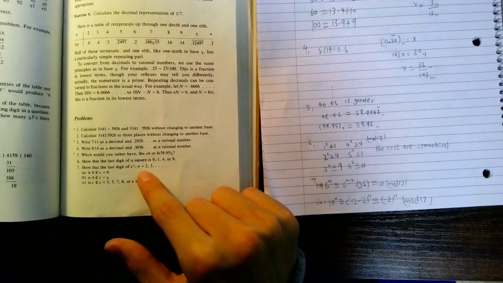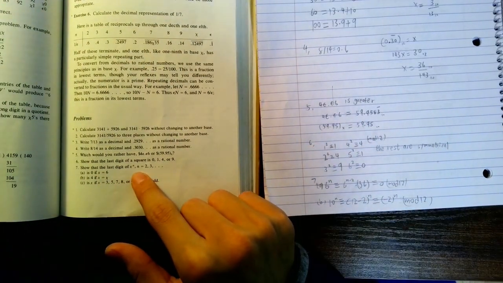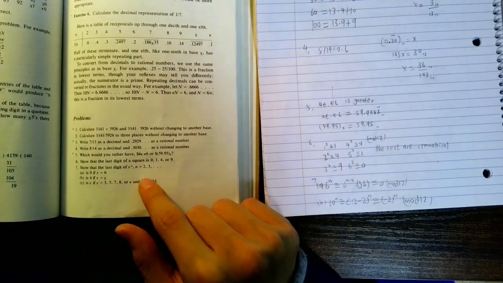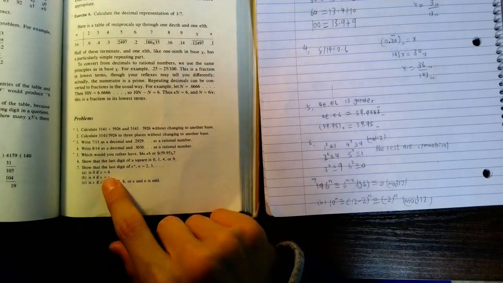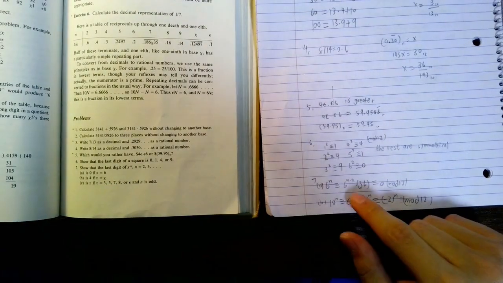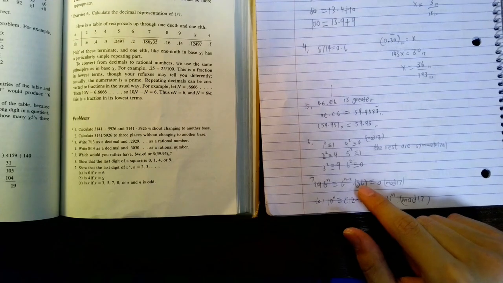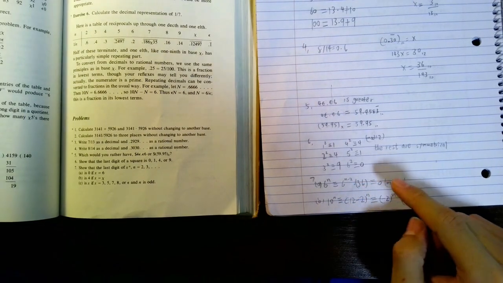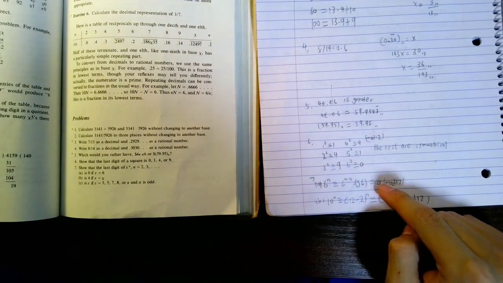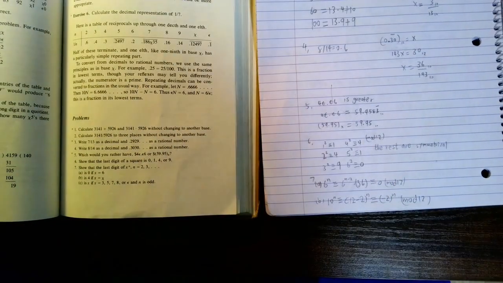Question 7 shows that the last digit of x to the power of n, for n equals 2, 3, and so on, is 0 if x equals 6. Well, we take a 36 out, that's a multiple of 12, so the remainder is going to be 0, okay? That's going to be the last digit.